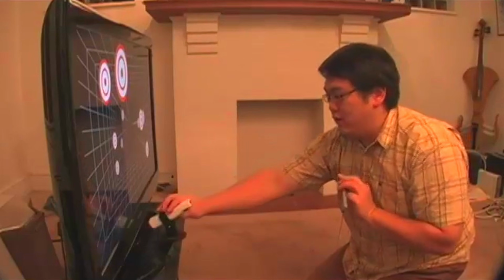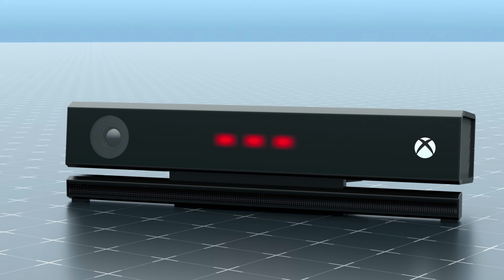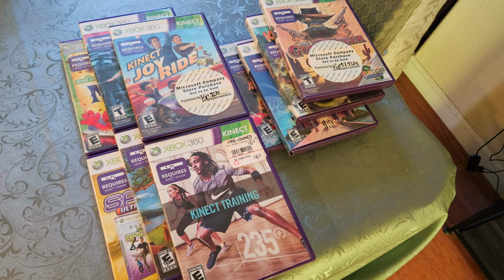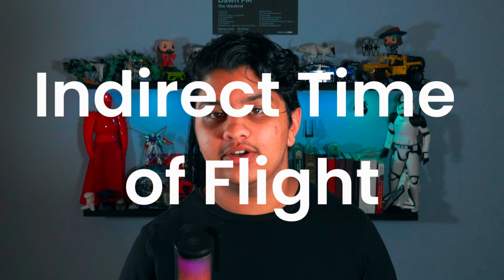So I went back to the source. Johnny Lee used a Wii remote, and I'm using its spiritual successor, the Xbox One Kinect. This thing is an industrial computer vision sensor designed as an unfortunately failed gaming product. I mean, what kind of gamer actually wants to do physical education when playing your games? Anyways, the Kinect V2 has a bunch of sensors, one of them being indirect time of flight.